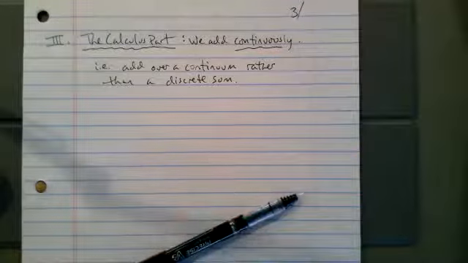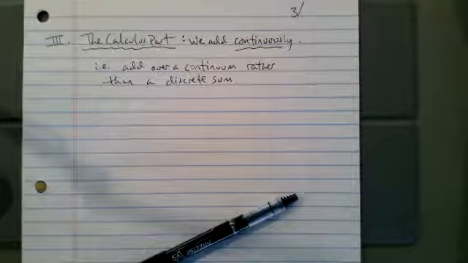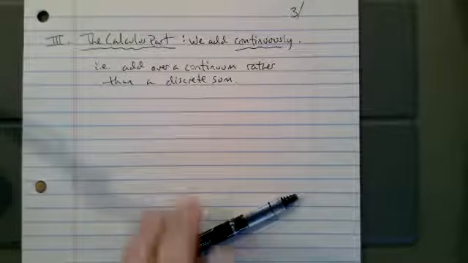Any questions? The way that we're going to make this work is we're going to model the continuous addition with discrete addition.